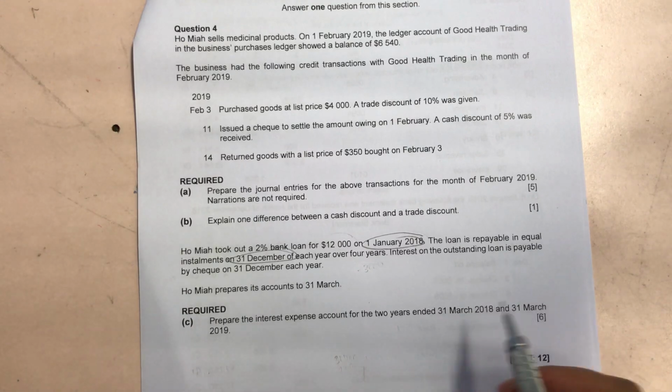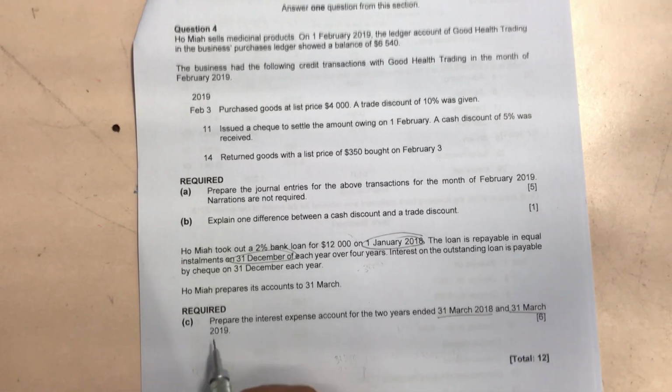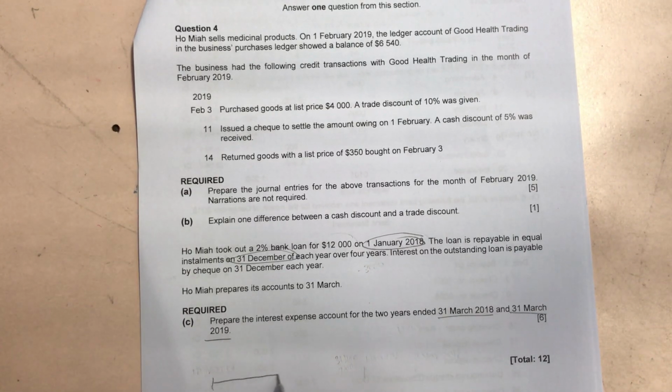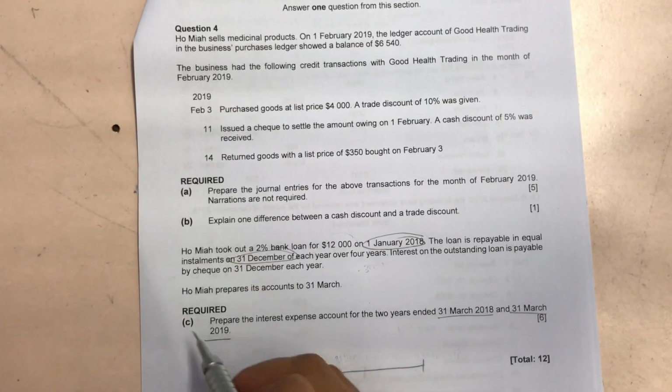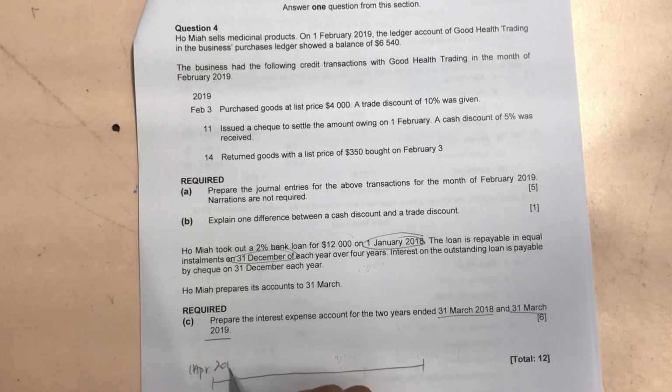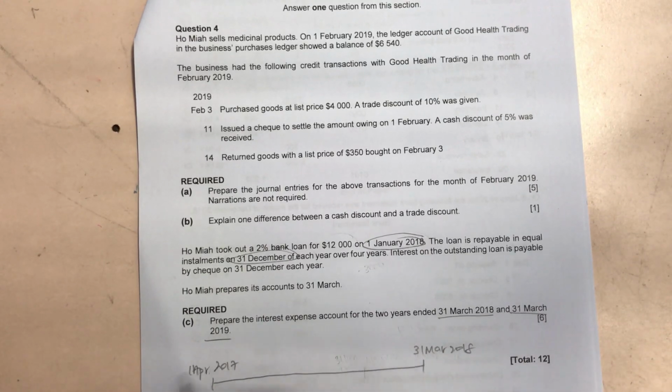Now, however, your year end is 31st March 2018 and 31st March 2019. You're supposed to prepare the interest expense account. So how much interest is the company supposed to pay? So what I'll first do is to draw out the timeline. My year is 1st April 2017 all the way to 31st March 2018. This is for the first year. For the second year, it is 1st April 2018 to 31st March 2019.